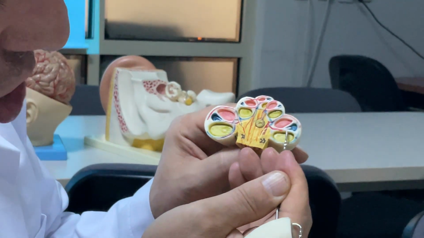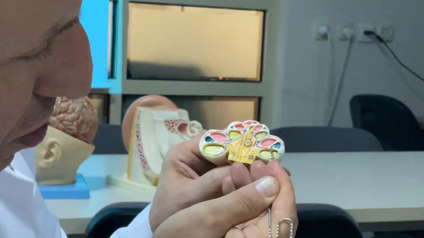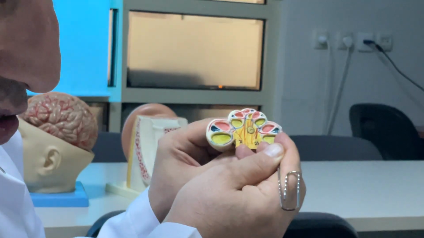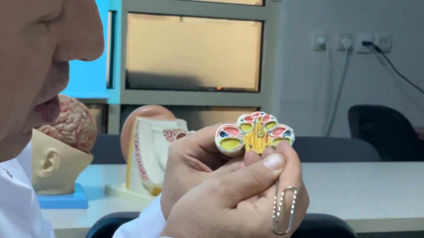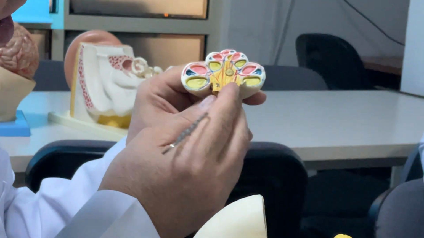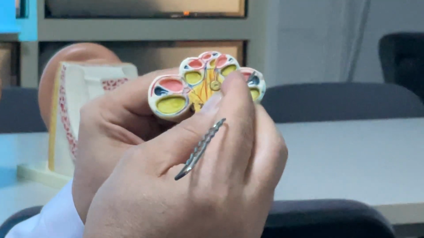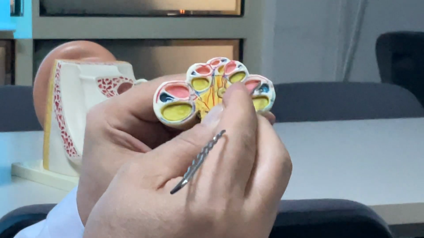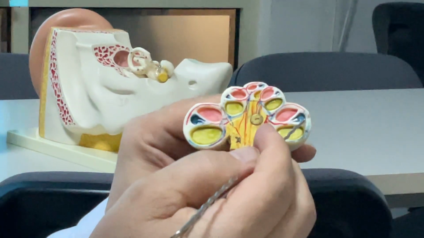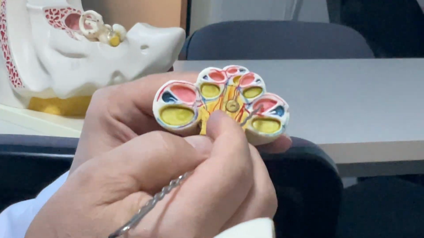Okay. Right there we have the basilar membrane. The basilar membrane separates the cochlear duct, also known as scala media, from the scala tympani. And then there is another membrane here. This is called Reissner's membrane or vestibular membrane, which separates scala media from the scala vestibuli.